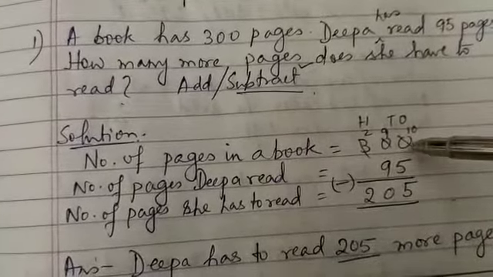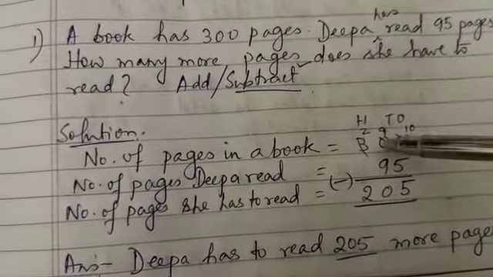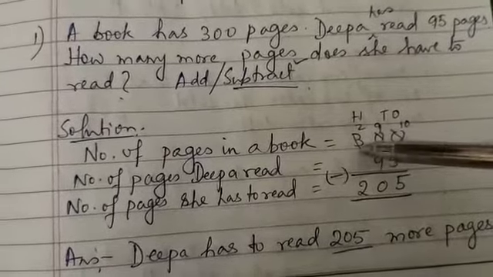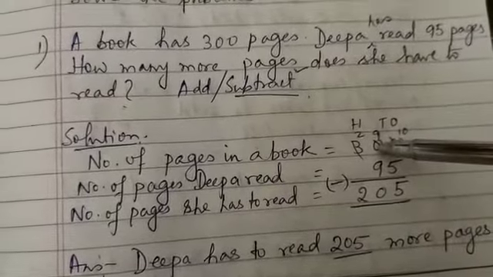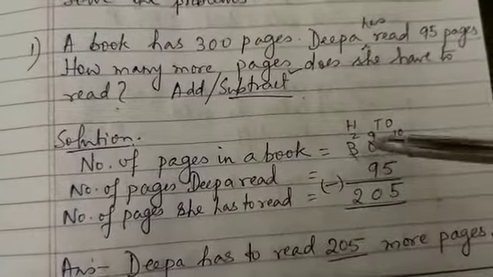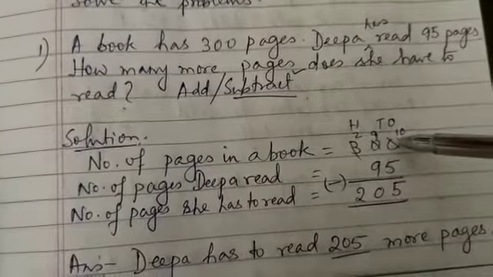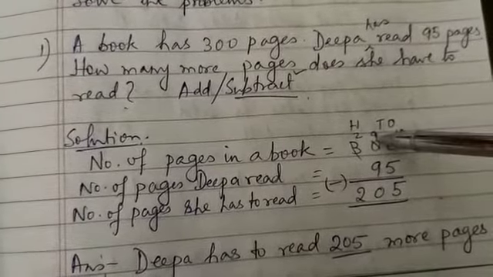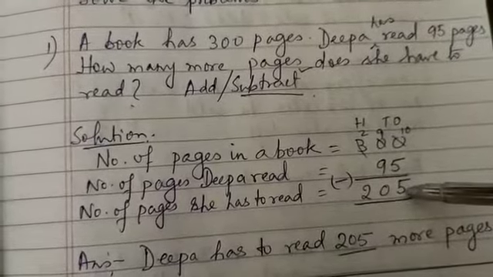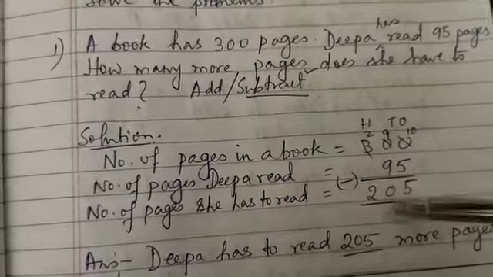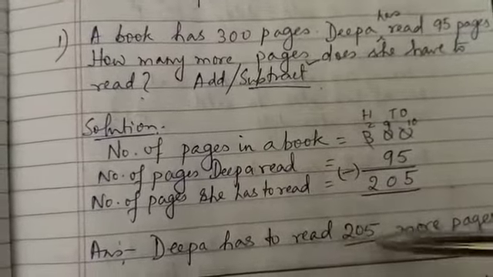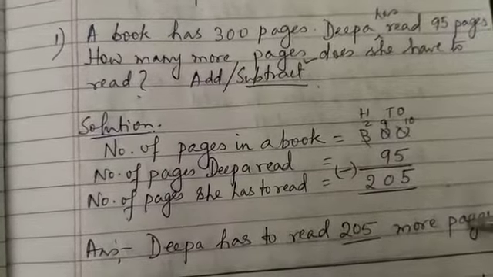Here see 300, 0 ones. You borrow 1 from tens, but here is 0 tens. Borrow 1 from 100. This becomes 200. This becomes 10 tens. From 10 tens you take away 1 ten. This becomes 10 ones, and this becomes 9 tens. So 10 ones minus 5 is 5 ones. 9 tens minus 9 tens is 0 tens, and 2 bring it down. So Deepa has to read 205 more pages.